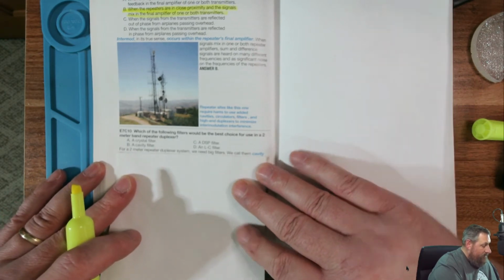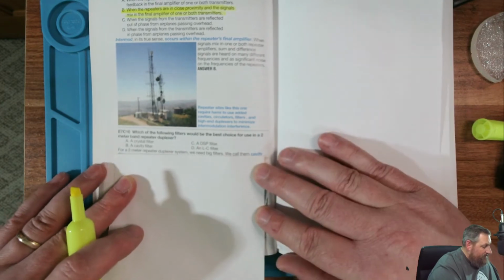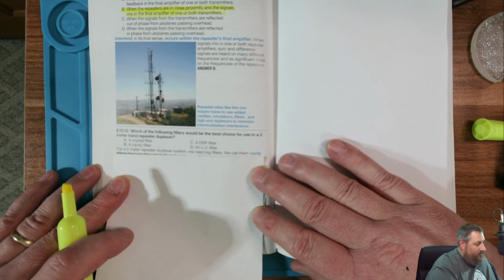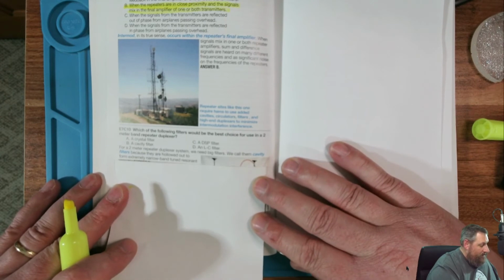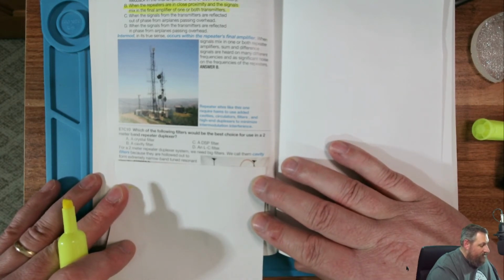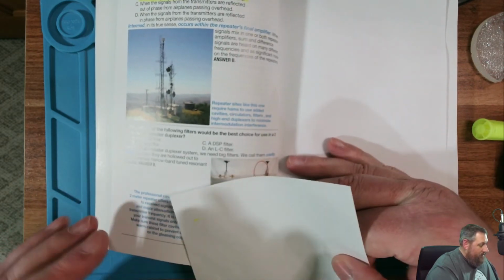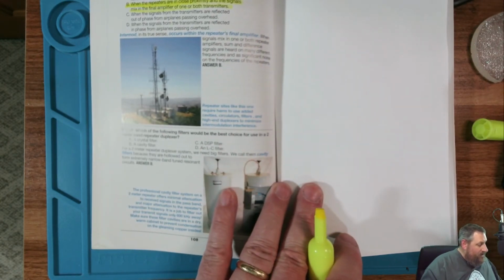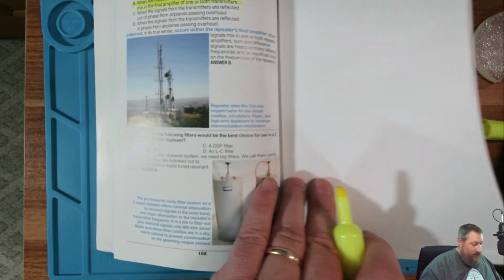Okay. Well, in the question before, it talked about a cavity, but let's make sure. For a 2-meter repeater duplexer system, we need big filters. We call them cavity filters because they are hollowed out to form extremely narrow band tuned resonant circuits. So the correct answer is B. Which of the following filters would be the best choice for use in a 2-meter band repeater duplexer? Correct answer is B, a cavity filter.